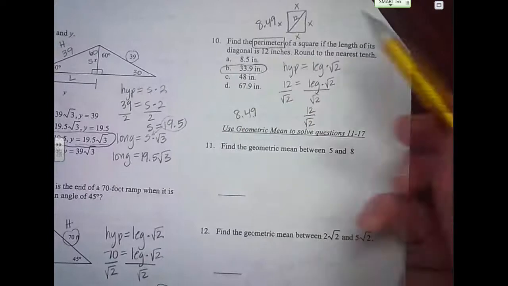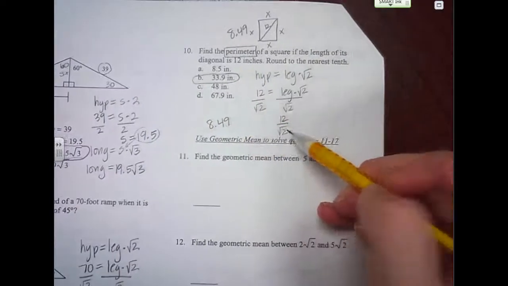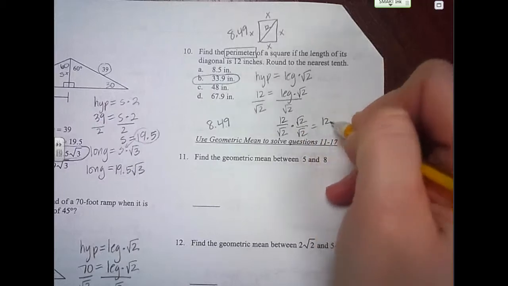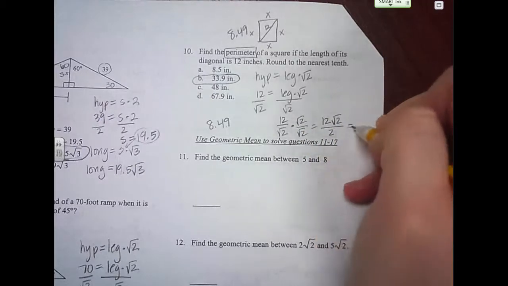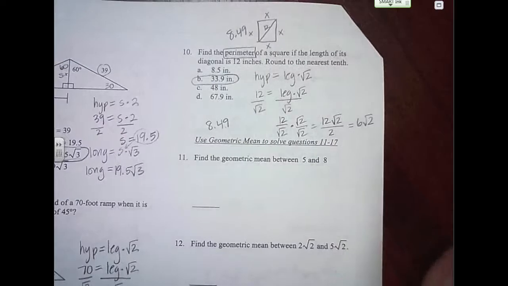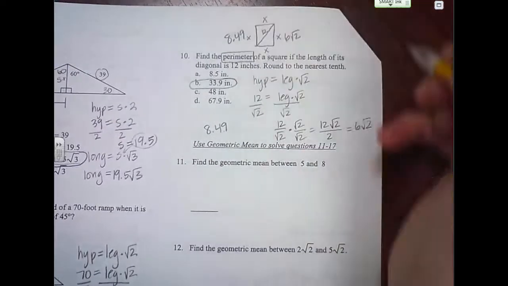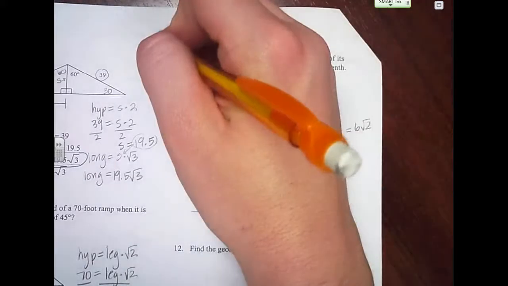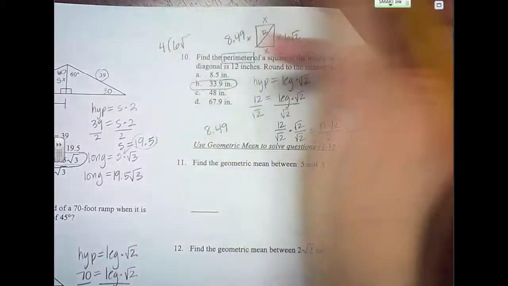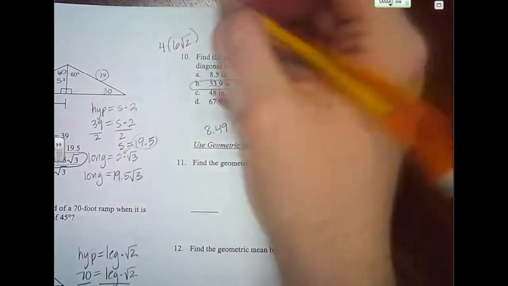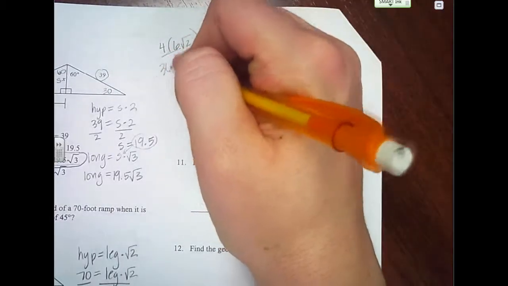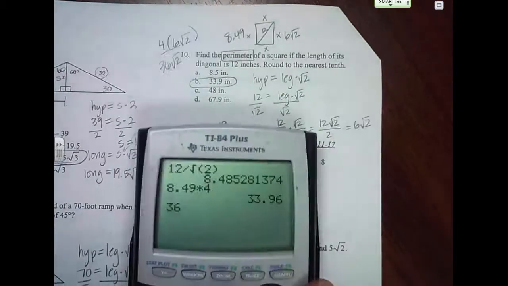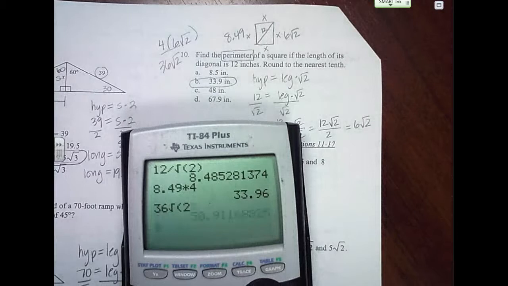Now on the test though, I believe we took all decimals out and we just left them as radicals. So let's simplify this. We'd multiply by root 2 over root 2, which would give us 12 root 2 over 2. That reduces to 6 root 2. So that's one of the sides of the square. If you're finding perimeter, you have to add that all together. So you could do 4 times 6 square root 2. You could add 4 of them together, but you would multiply these numbers and get 36 times the square root of 2.